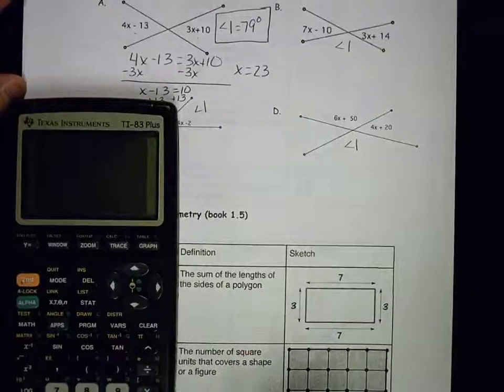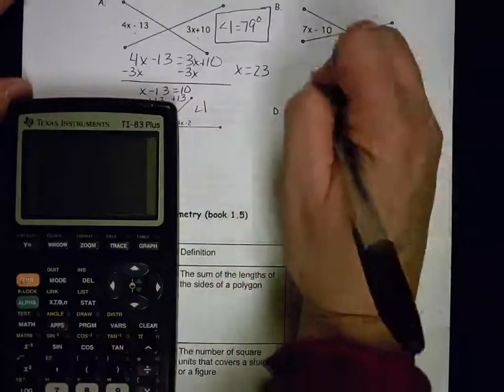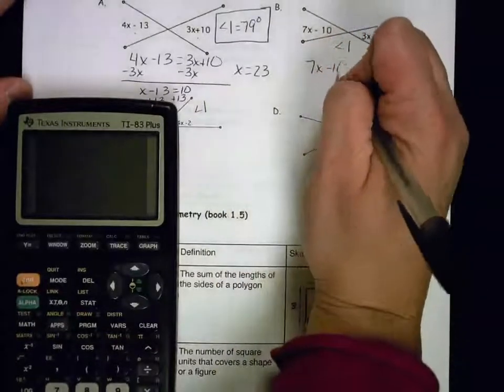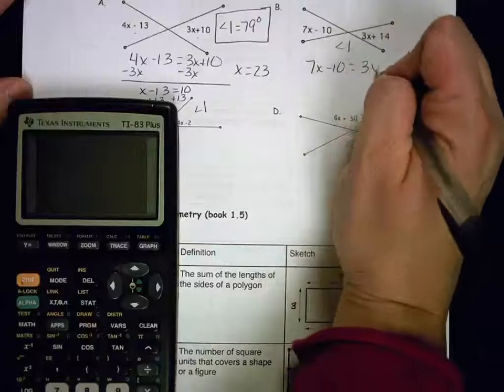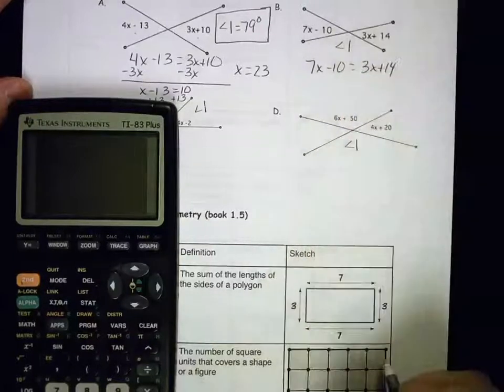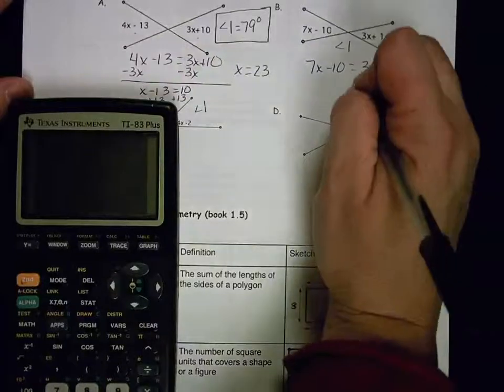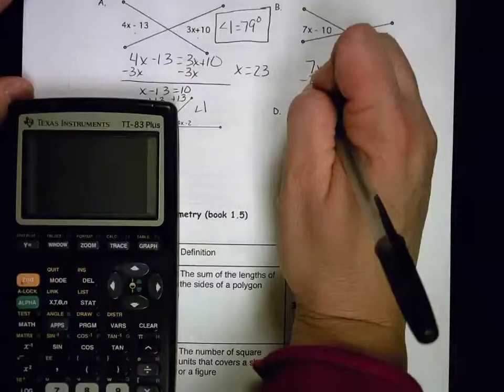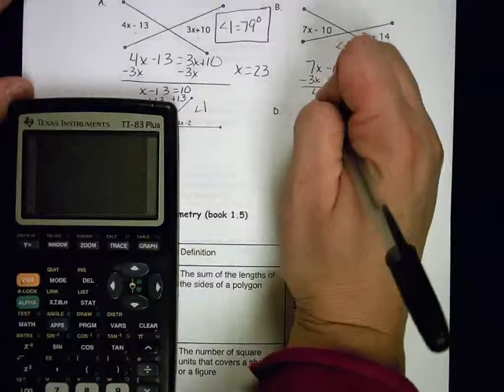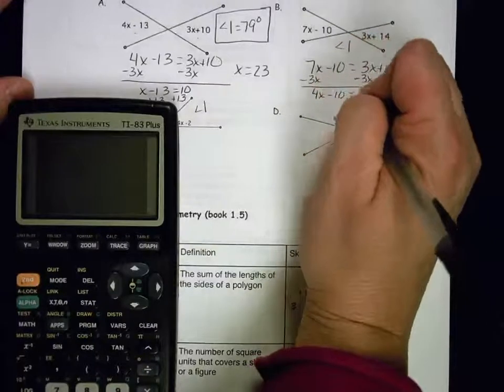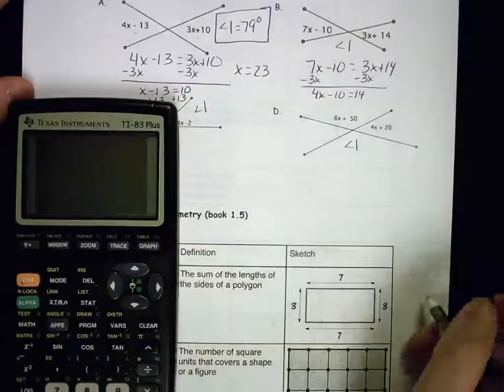Example B is just like that. 7x minus 10 equals 3x plus 14. Vertical angles are congruent. Subtracting 3x from both sides, you have 4x minus 10 equals 14.